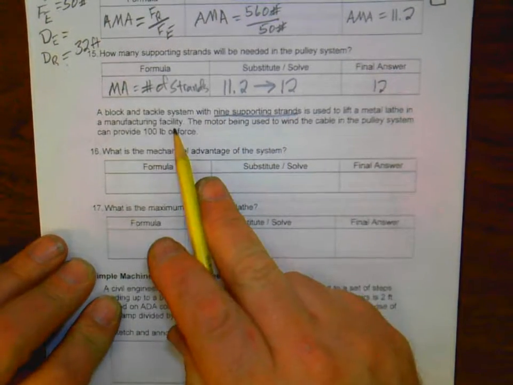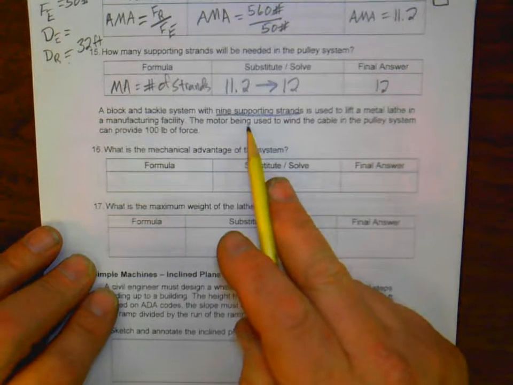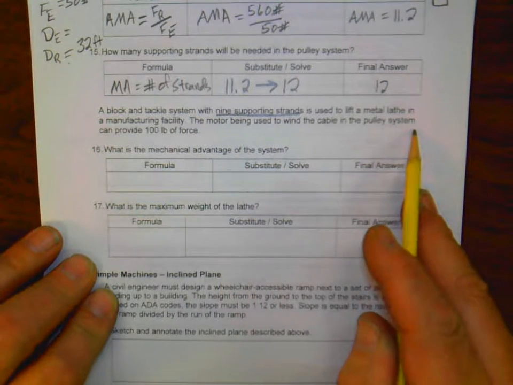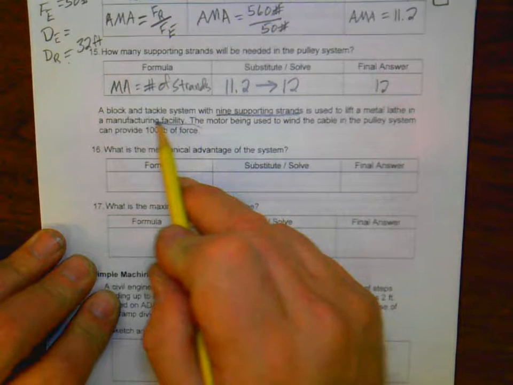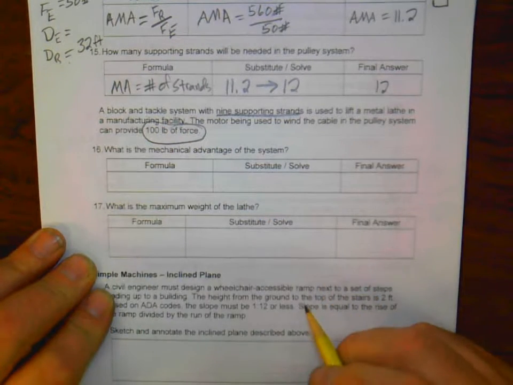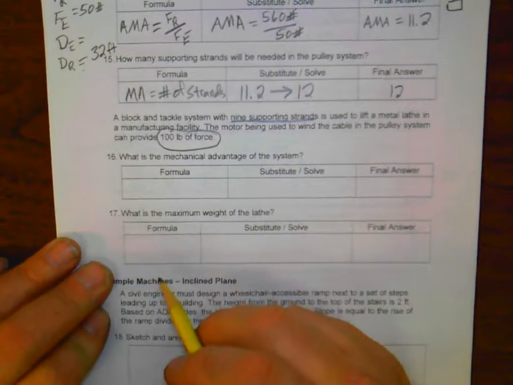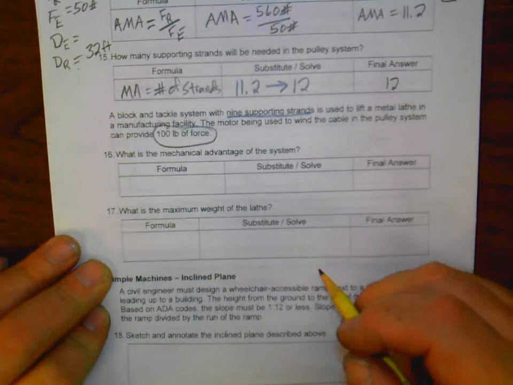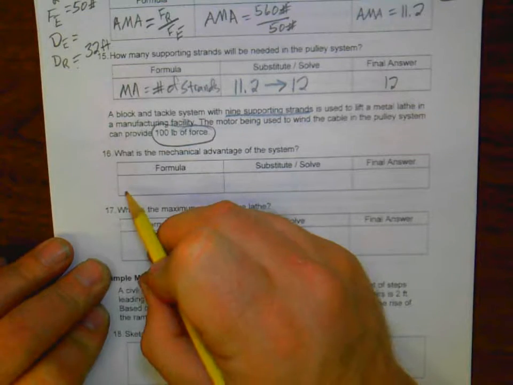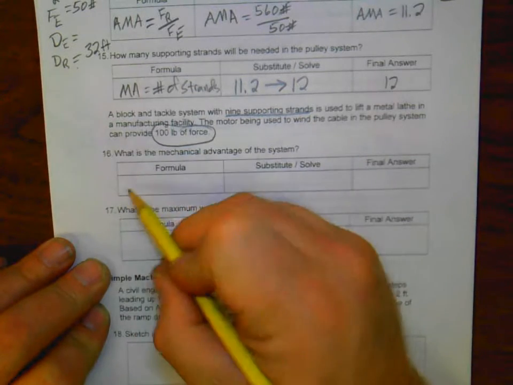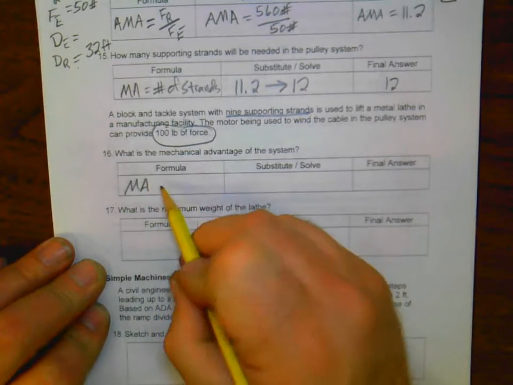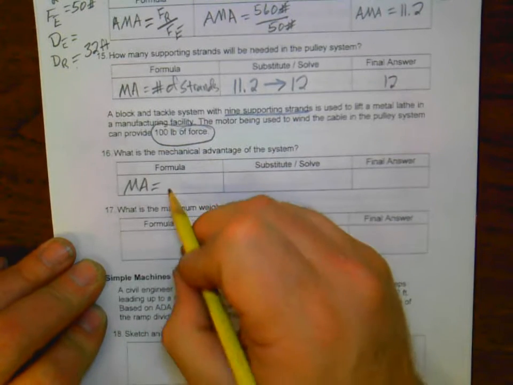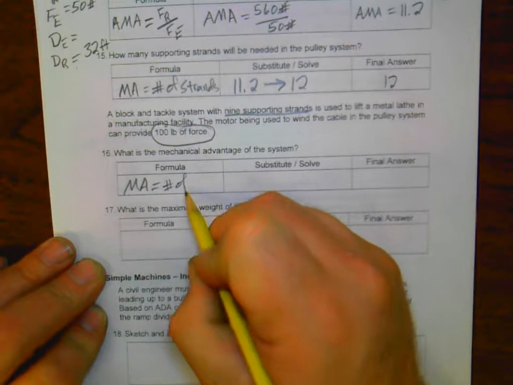So what's the mechanical advantage of the system? Again, mechanical advantage on a pulley system is just the number of strands. That's all there is to it. In this case, we've got 9 strands, so our mechanical advantage of the system is 9.